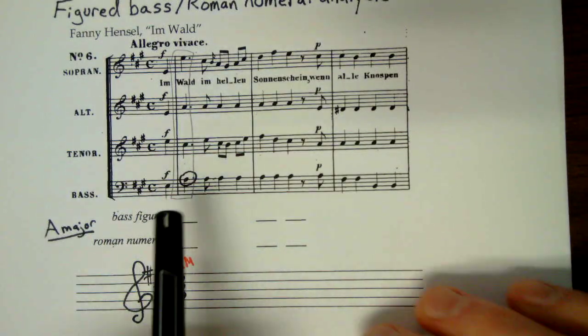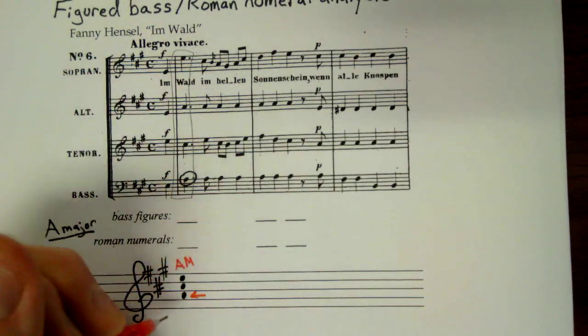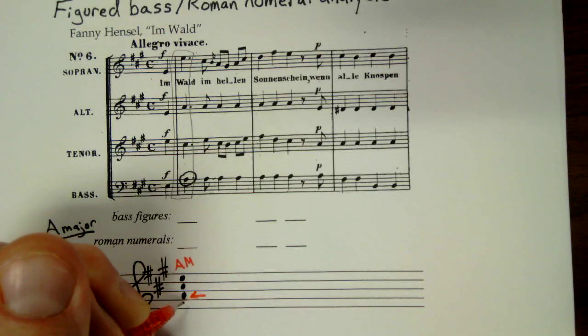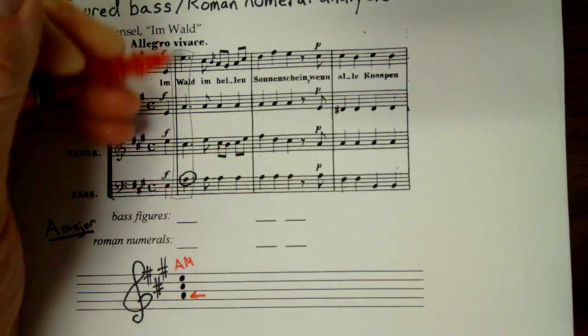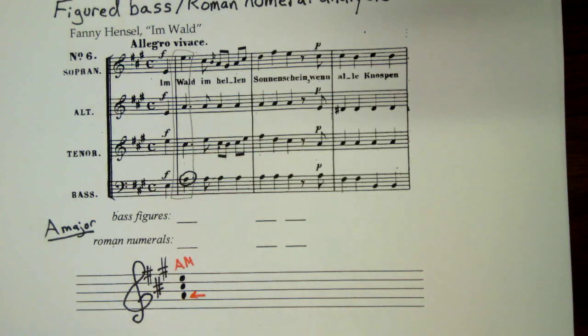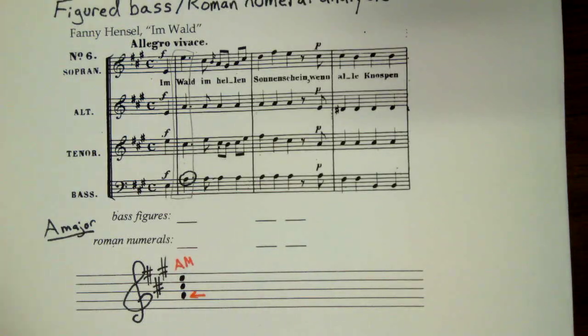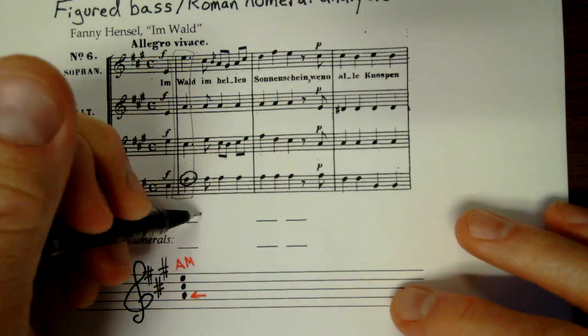Okay, so the bass has an A, and A right here is the root of the triad. That means this chord right here is in root position. So the bass figure symbol for a root position chord, recall, is nothing. Just leave it blank, like so. You could also write 5-3, but leaving it blank is also a completely correct answer. Okay, so we've taken care of that part.